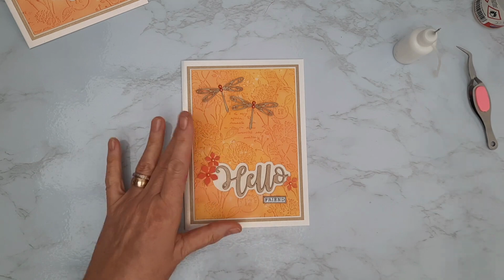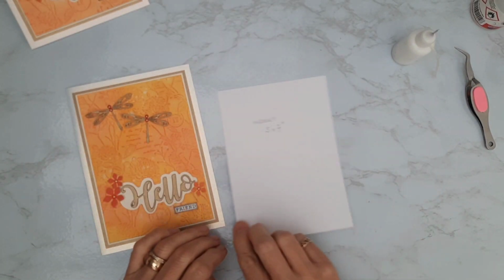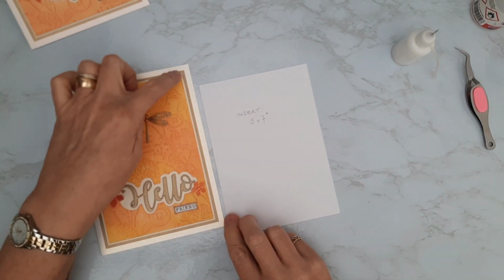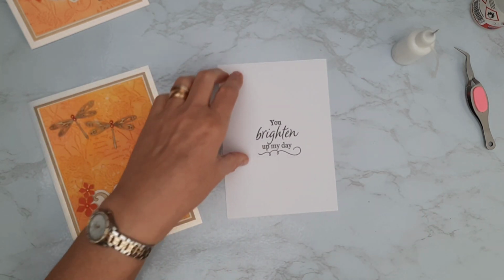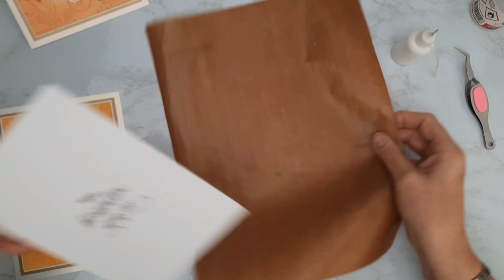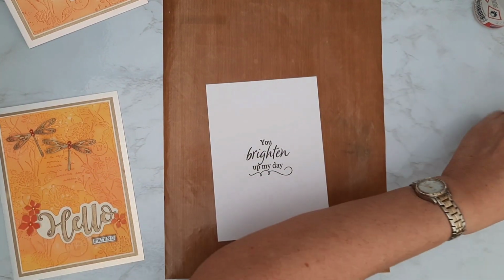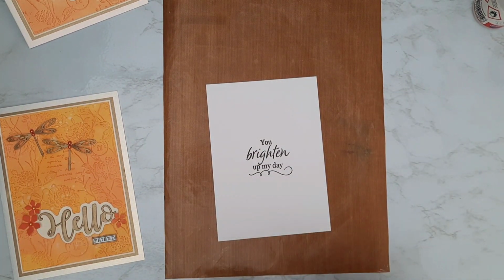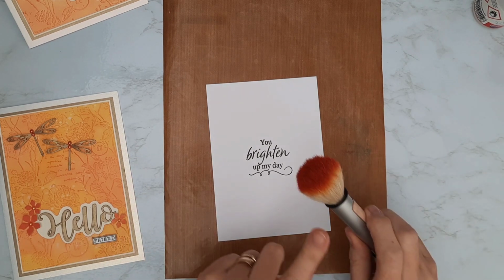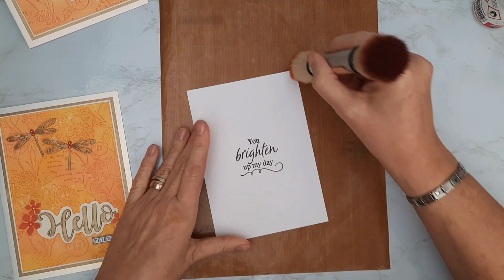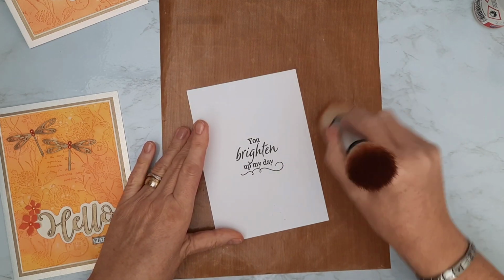And I've actually stamped the inside piece here. This one's 5 by 7, so it's the same size as that gold mat. And what I'm going to do is bring my mat back in here. I'm also going to bring in that dusting brush that I used and use what's left. I'm not going to re-ink it. I'm just going to use what's left on it to just come round the edge.